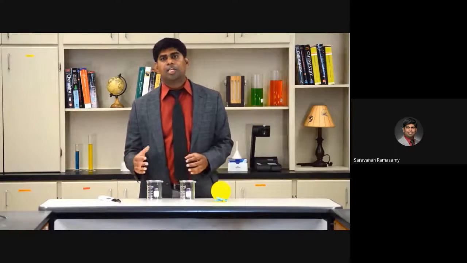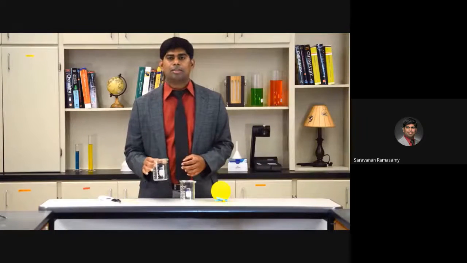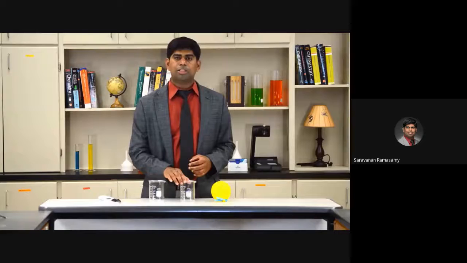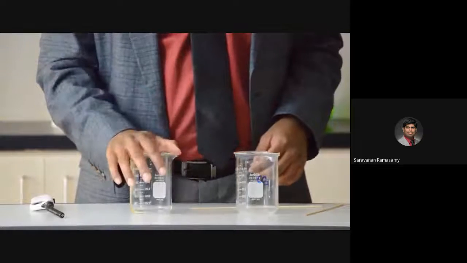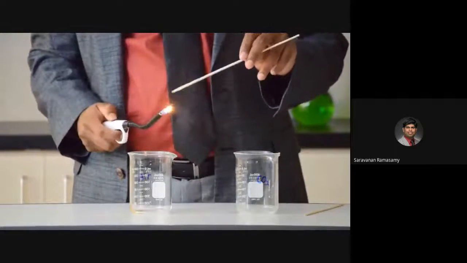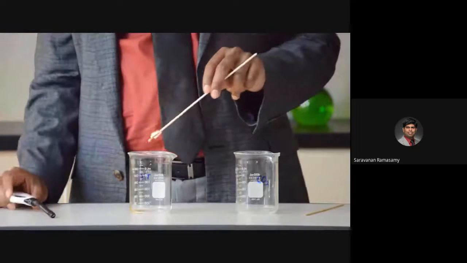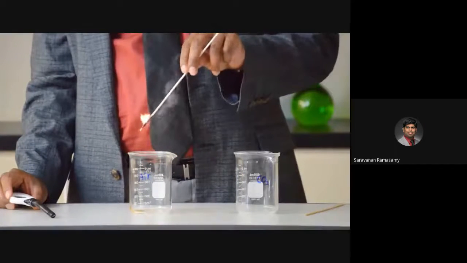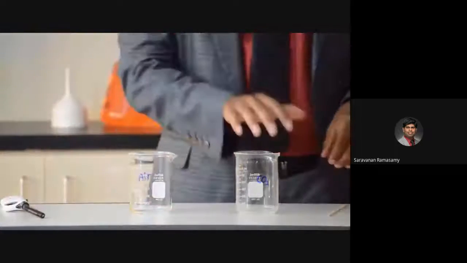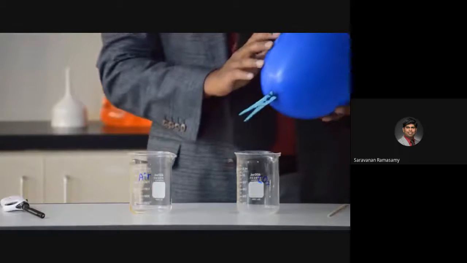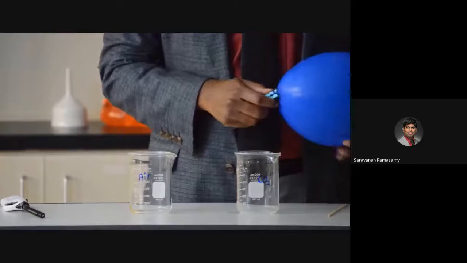Carbon dioxide gas is very commonly used as a fire extinguisher. Because carbon dioxide gas is denser than air, it will replace the less dense oxygen to put out the fire. This beaker has the regular atmospheric air, and in this beaker, I'm going to put the carbon dioxide gas we collected previously. Okay, atmospheric air. Now, in this beaker, I'm going to put the carbon dioxide we collected from the previous experiment.